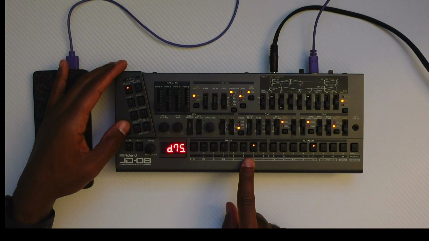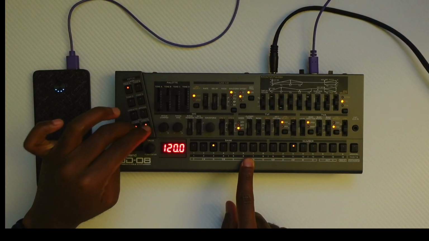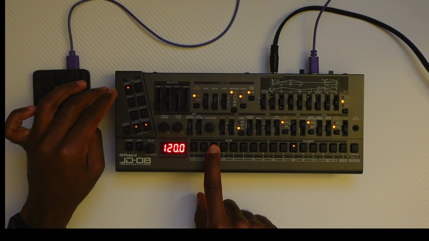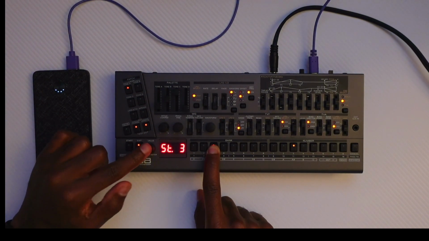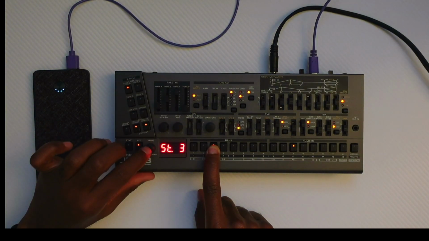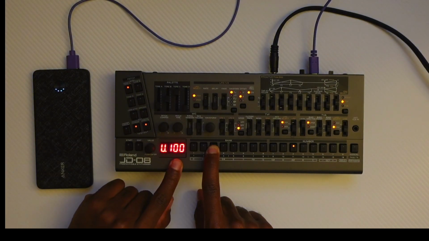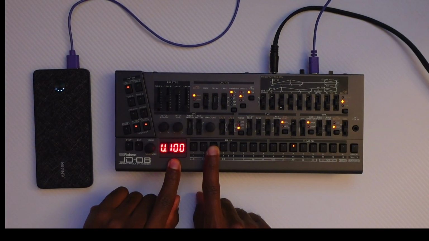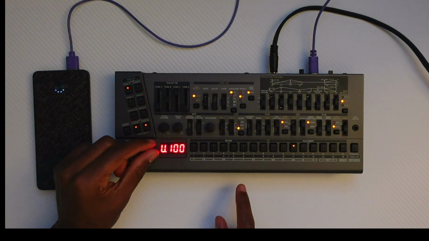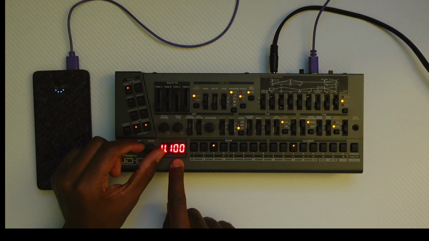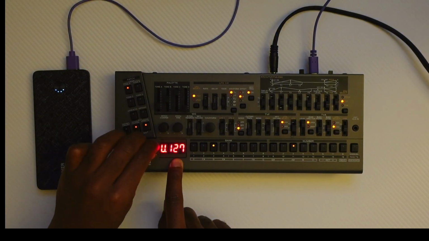Oops, hold on. Sorry about that. Let me go into pattern mode again. I'm going to hold my step button here. Now, interestingly enough, if you hit the value knob, you get the velocity of the respective step. So right now, this is set to 100. I'm going to increase this to 127.